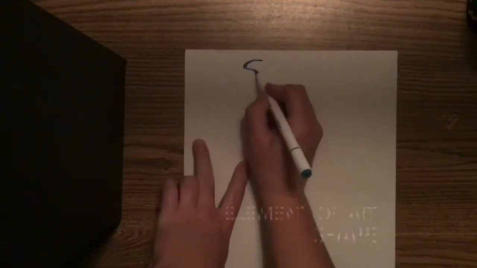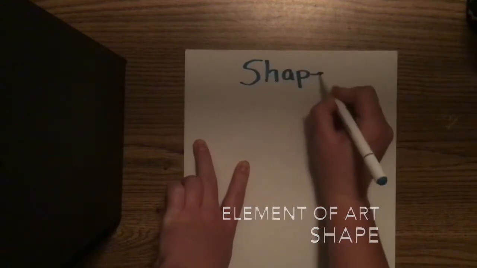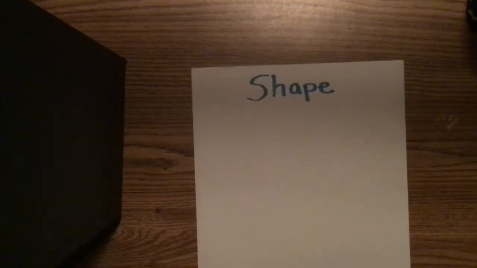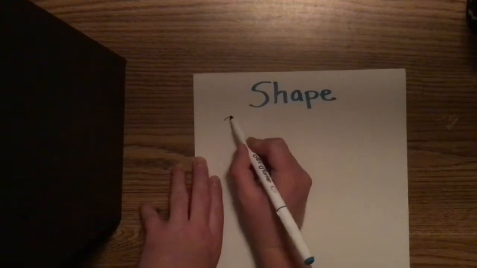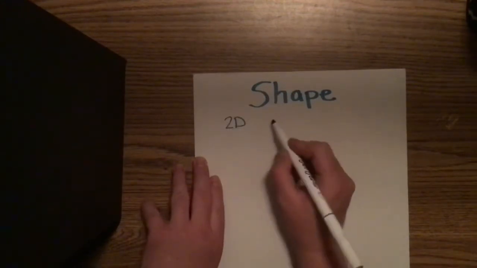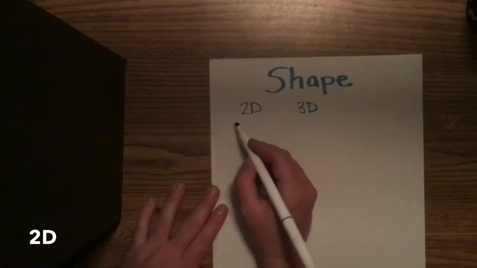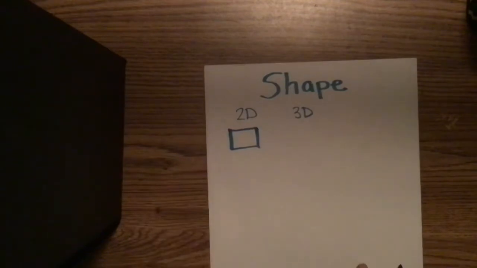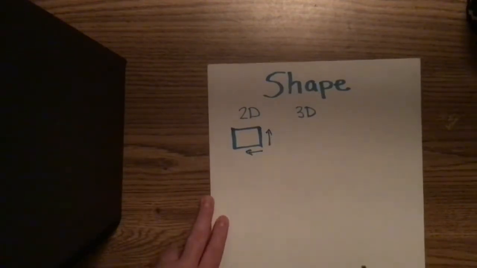This lesson is about the second element of art, and that is shape. So let's start with the two different kinds of shapes. There are two-dimensional shapes and three-dimensional shapes, okay? A two-dimensional shape is just going to be flat on the paper. It can go up and it can go across, but that's it.